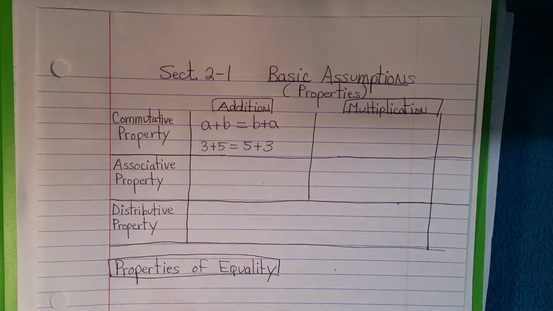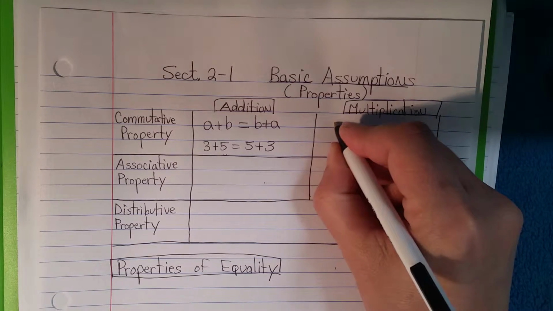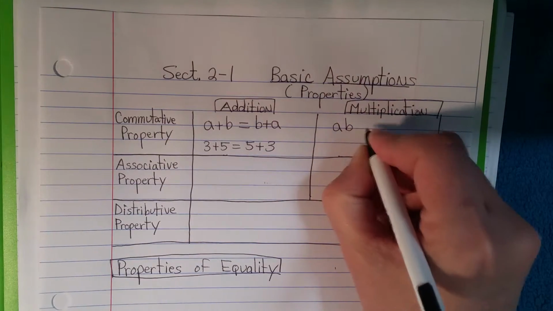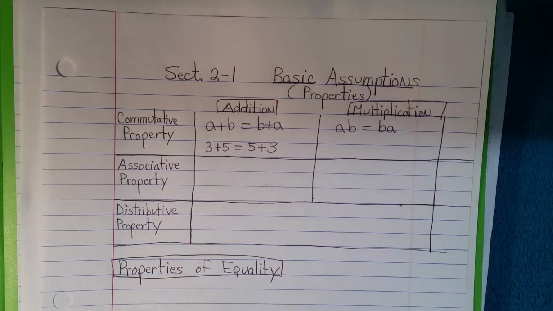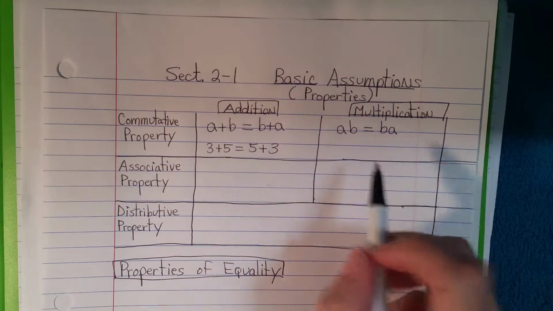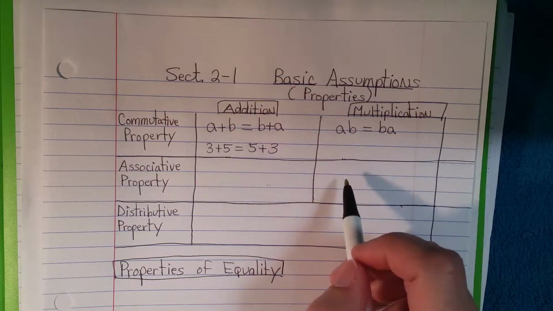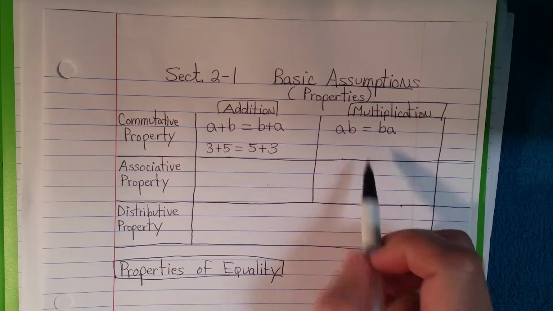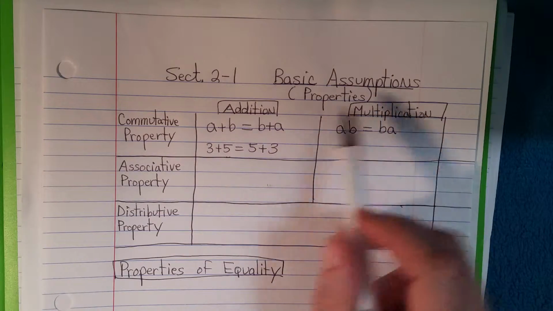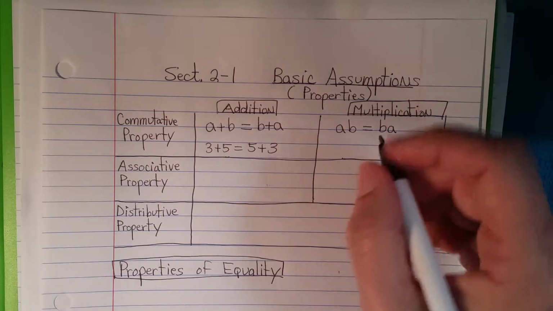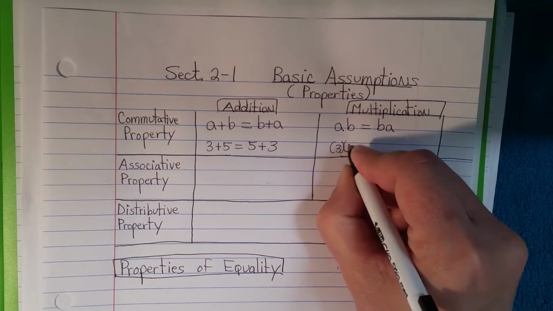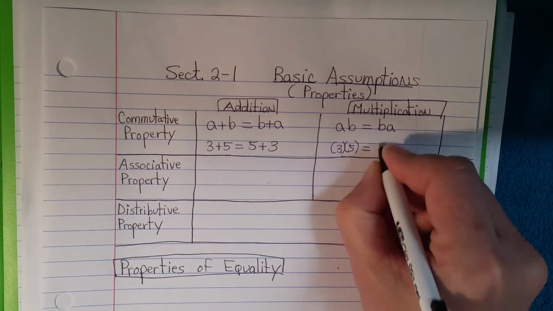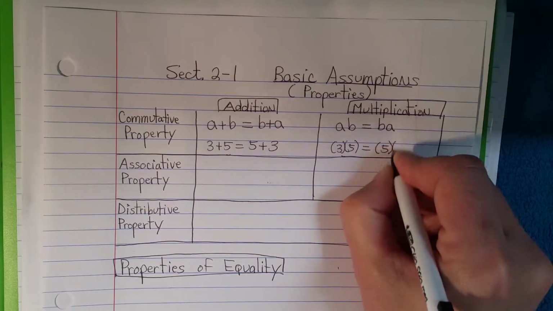Now for multiplication, it looks like this. A times B is the same thing as B times A. So as long as you're multiplying, you can switch the order of the terms or of the pieces that you're multiplying. This doesn't work for subtraction. Now with numbers, it might look like 3 times 5 is the same thing as 5 times 3.